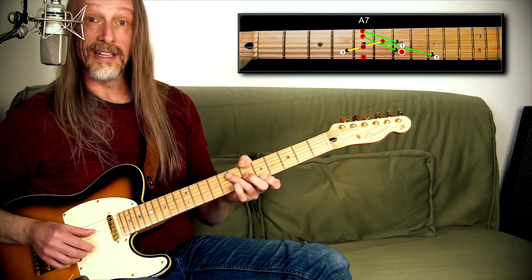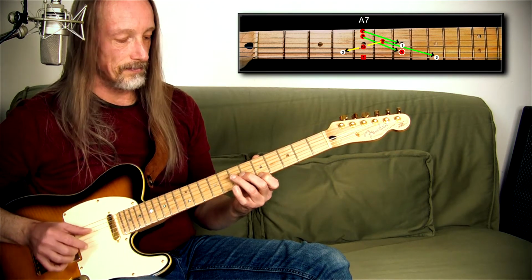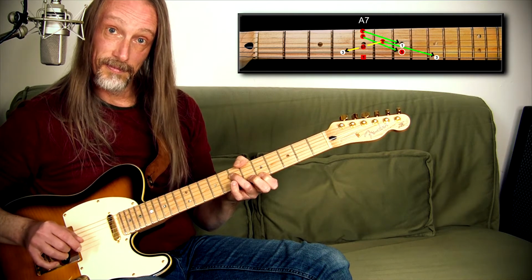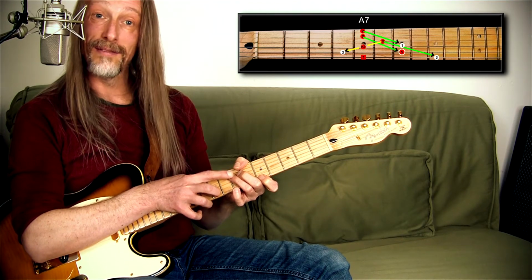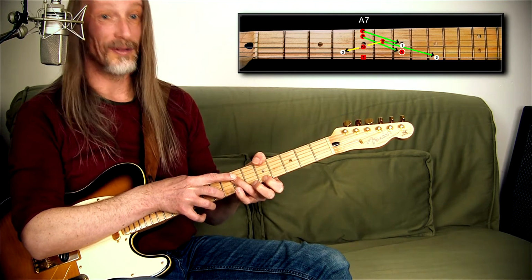I again use a green octave shape. And I see that I have the octave of A here, so the root.